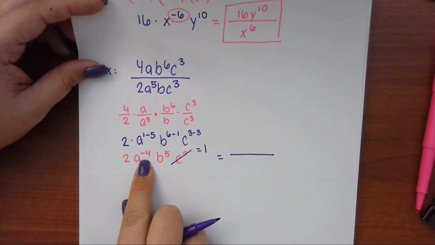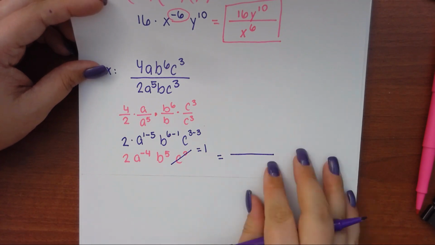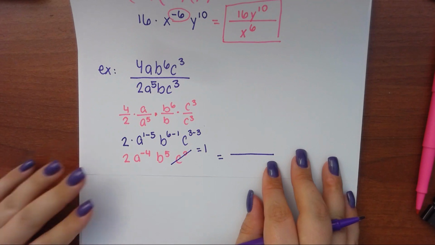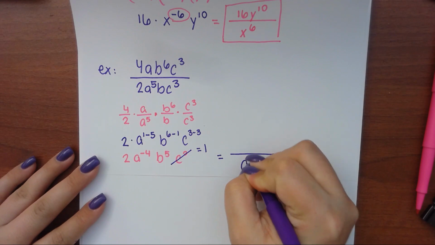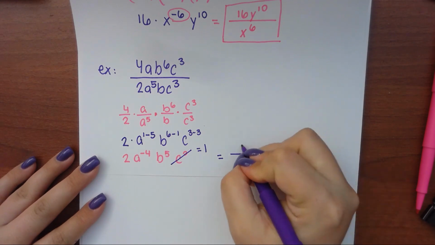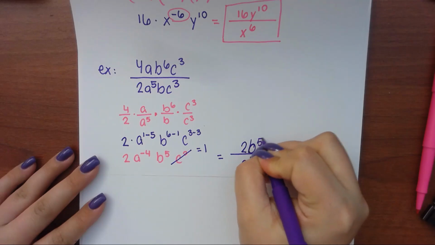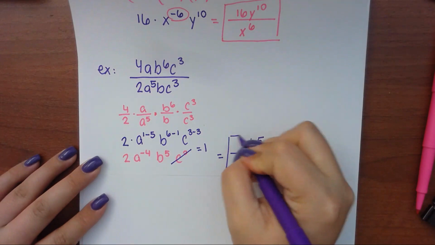So my final step here is to see if I can bring anything down in the equation or if it all just stays the same. If none of these exponents were negative, then my answer would be just what is written. But in this case, I have a negative exponent. So that negative exponent gets brought down, made positive, and everything that does not have a negative exponent stays in the numerator. So 2b to the 5th over a to the 4th, my final answer.